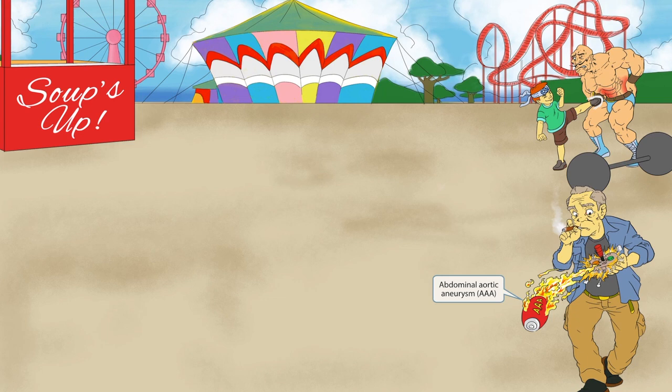Risk factors include smoking and old age as depicted by our game operator. A ruptured AAA is an emergent, life-threatening condition and should be quickly ruled out in any patient presenting with diffuse abdominal pain, as it can quickly lead to hypotensive shock and death.